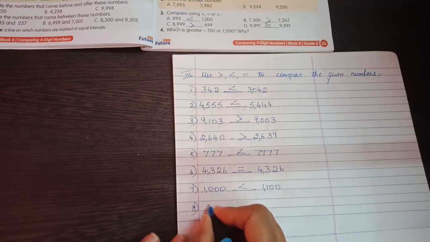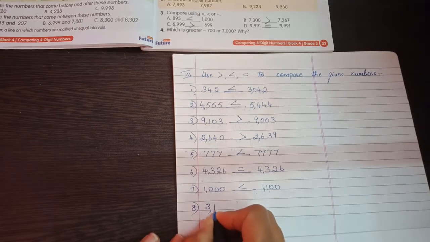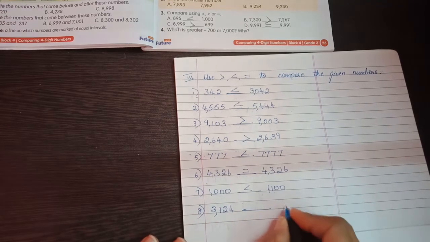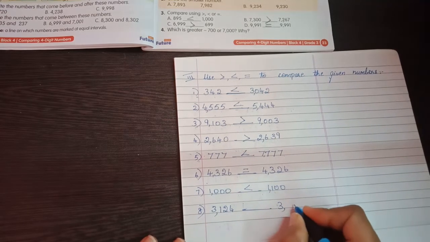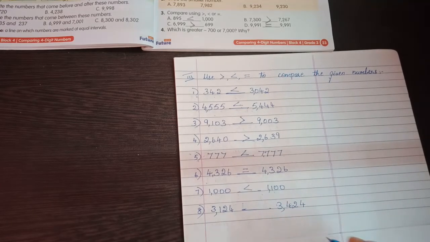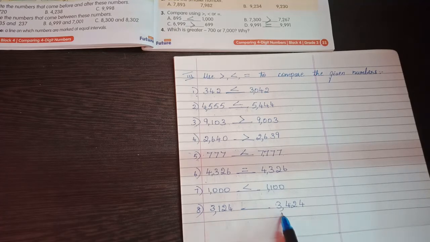And then the last one. Okay, last one, children. Let us write 3,124 is dash than 3,424. So it is a bit confusing, right? So I will compare the digits in the thousands place. 3 and 3, they are the same.